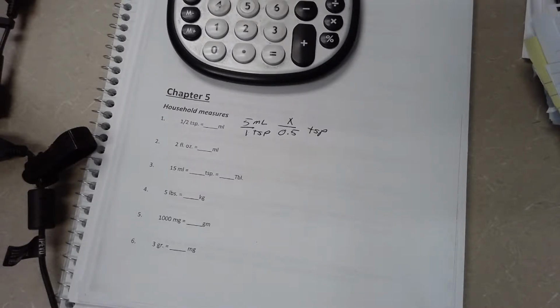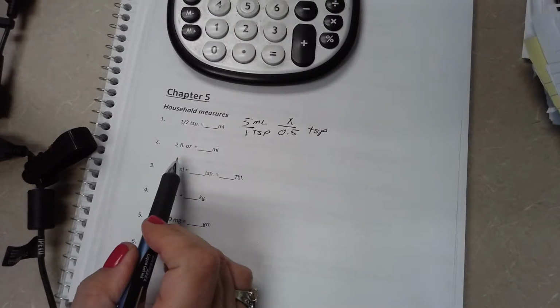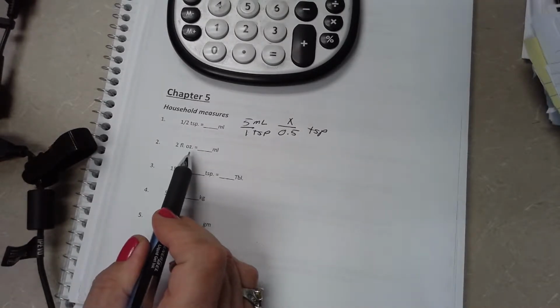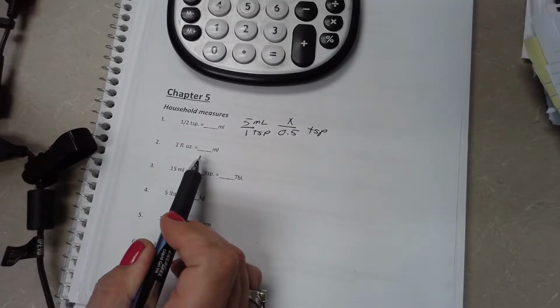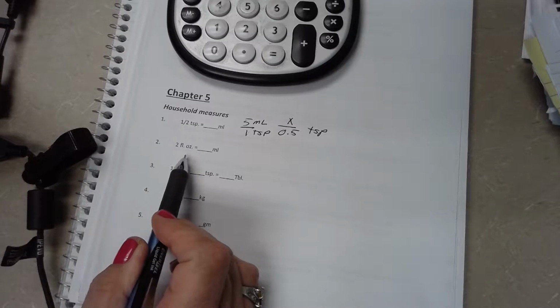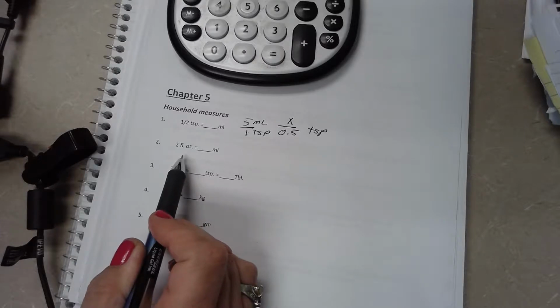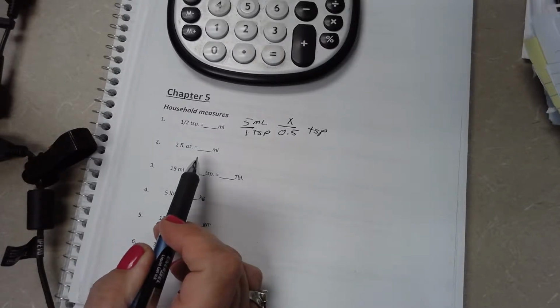That's how you can figure that out if you're the kind of person who really needs an equation to solve the problem. The second one talks about fluid ounces. Now remember, the ounce is the one measure that can be either weight or volume. So you can have a 2-ounce bag of snacks, or you can have 2 ounces of a drink. It's the only measurement that is either liquid or solid.